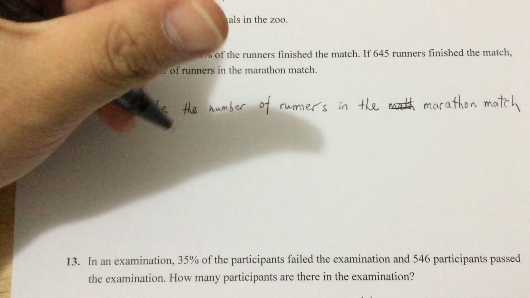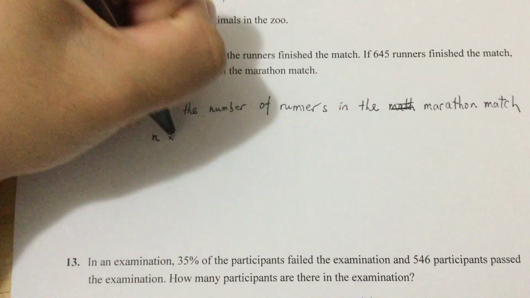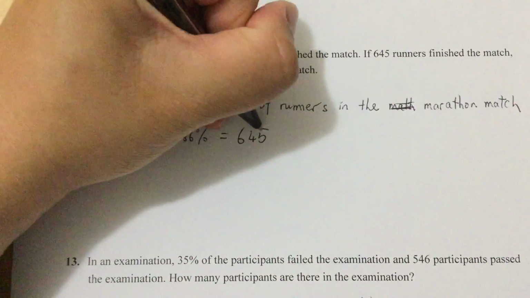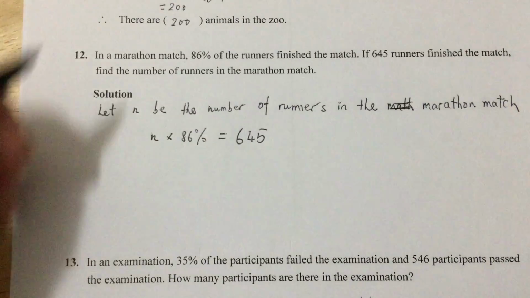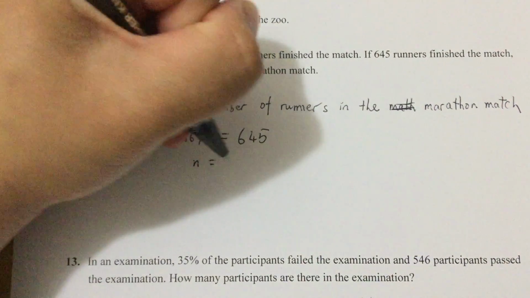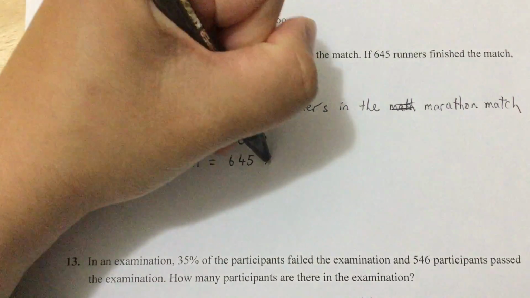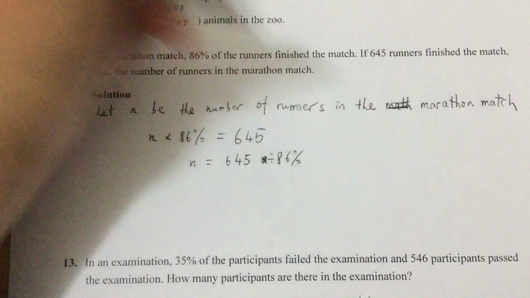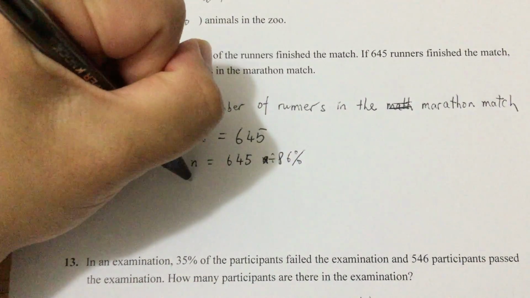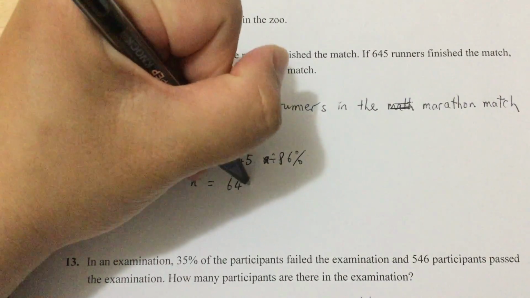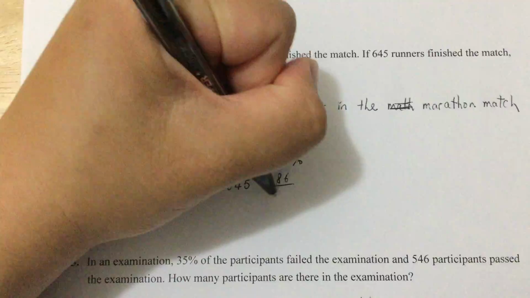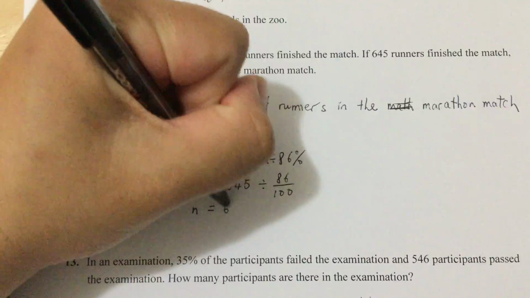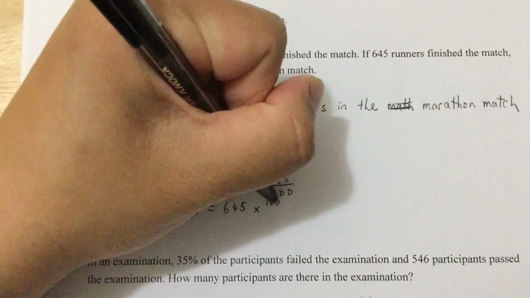Okay, the answer for this one is that you are going to calculate n times 86% will equal to 645. So you have something like this. And then after that, you are going to calculate that n equals, someone says I can divide it directly. Okay, so you can directly divide it by 86%. So n will equal to 645 divided by 86 over 100. And then we interchange these two numbers. And then you have n equals 645 times 100 over 86.